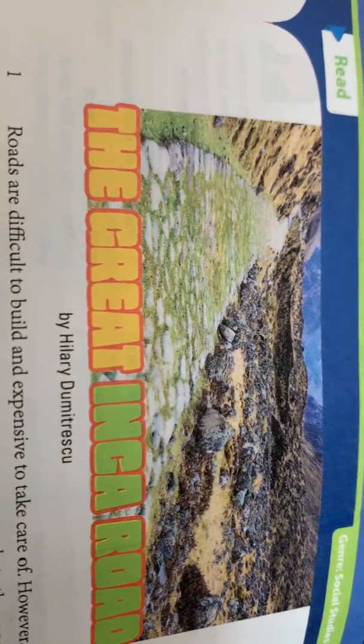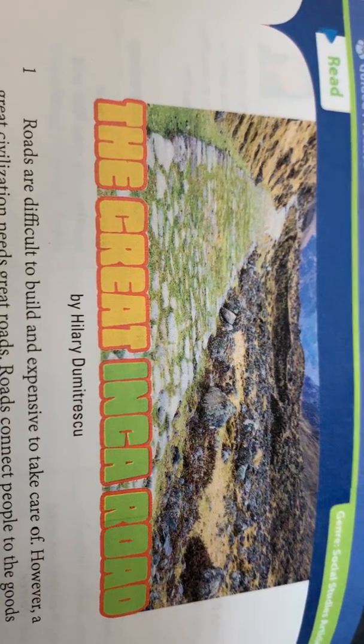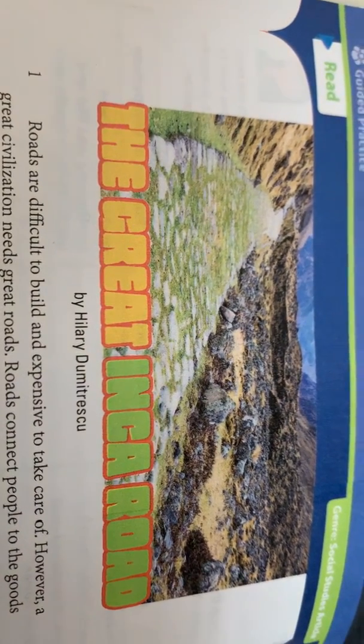Okay, so we can see how these signal words in our writing and when we read something isn't just there to transition sometimes, but it's also there to show us that the author is trying to give us a purpose of why they would be using them to compare or to contrast. Now I'm going to read for you the story that you guys are going to be answering questions to. And today's story is called The Great Inca Road by Hilary Dumitrescu.